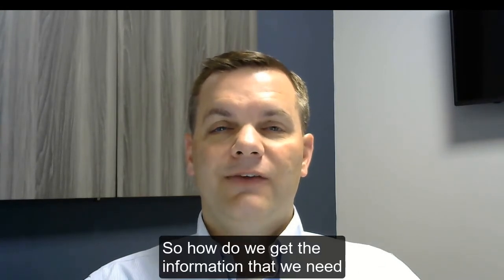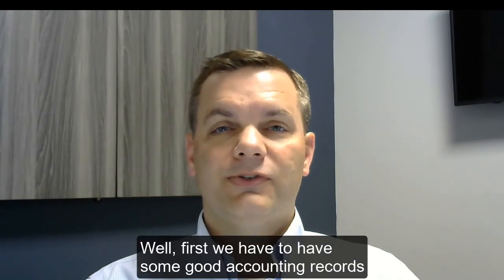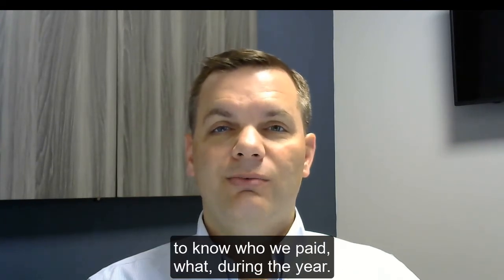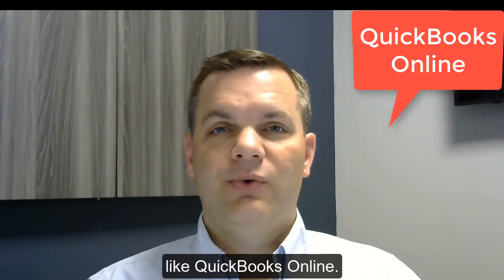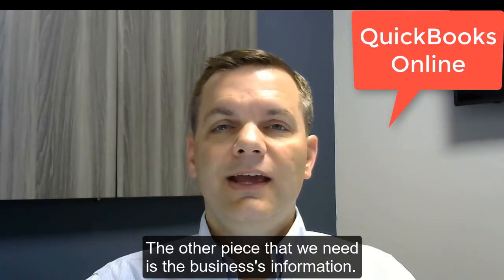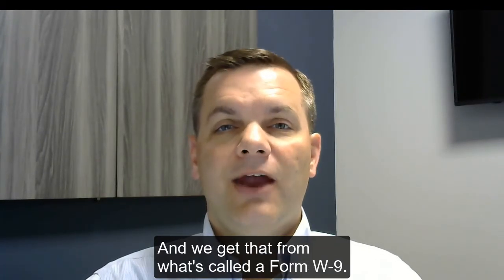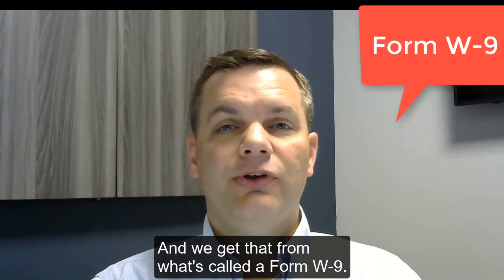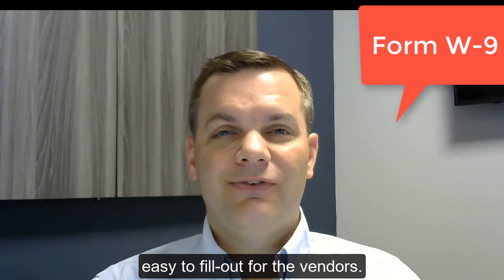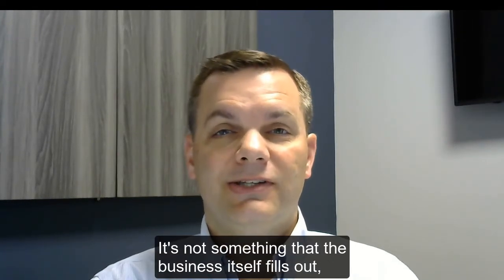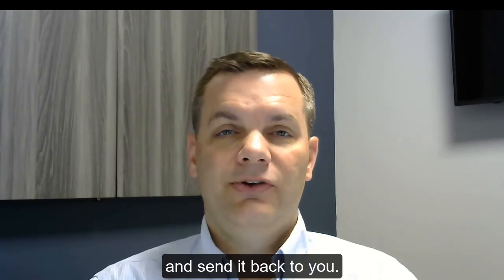So how do we get the information that we need to send them these forms? Well, first we have to have some good accounting records to know who we paid what during the year, and that can easily be tracked in a software like QuickBooks Online. The other piece that we need is the business's information, and we get that from what's called a Form W-9. It's a really simple form. It's a one-page, easy to fill out for the vendor. It's not something that the business itself fills out. You give it to the vendor, and they fill it out and send it back to you.